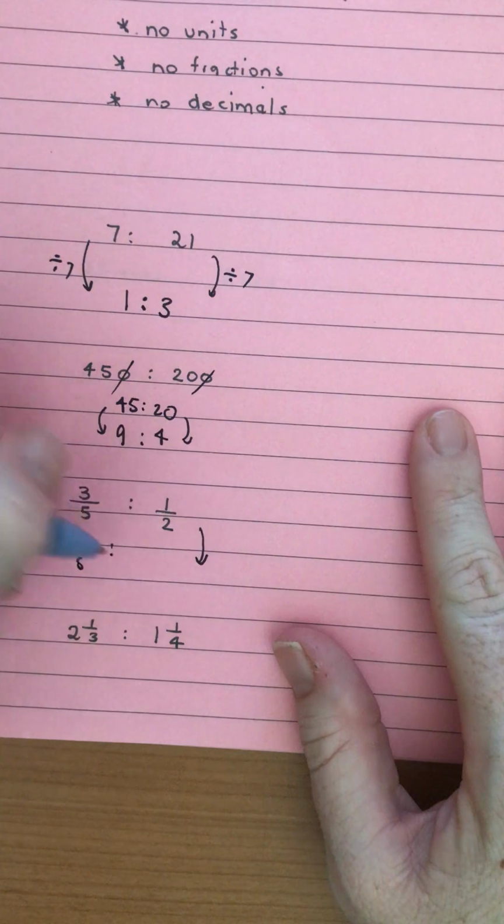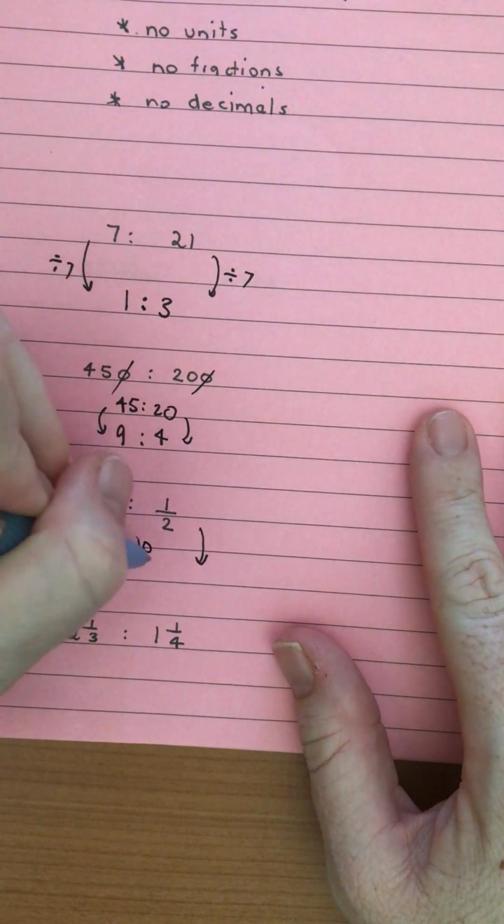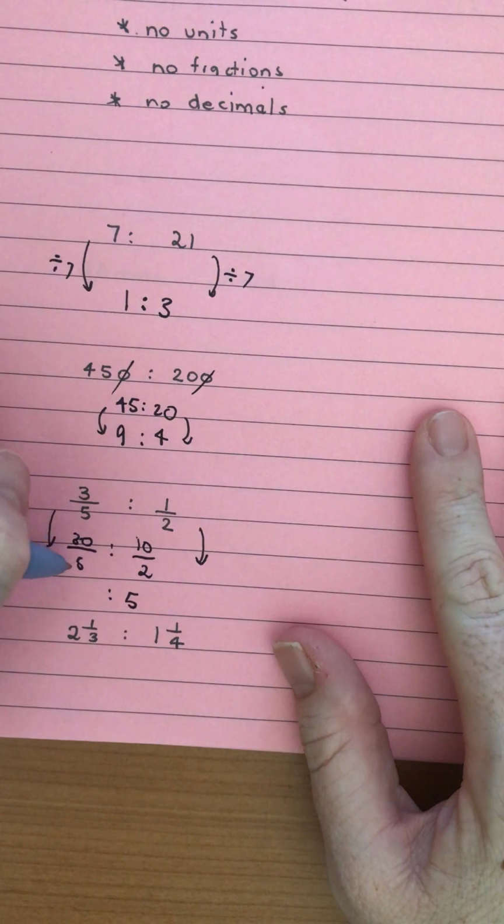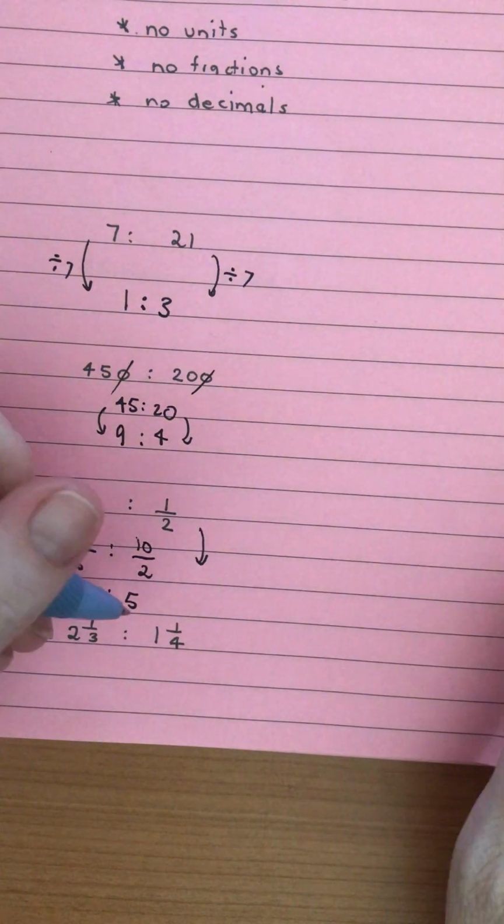over 5, and then 10 times 1 is 10 over 2. So we will get 30 divided by 5 is 6, and we will get 5, so 6:5.